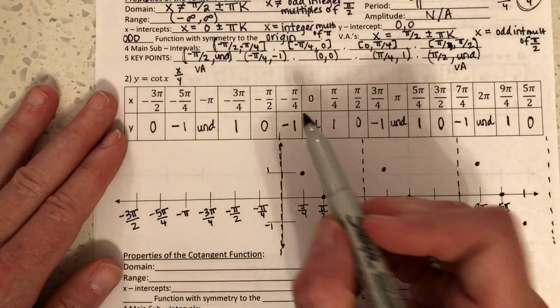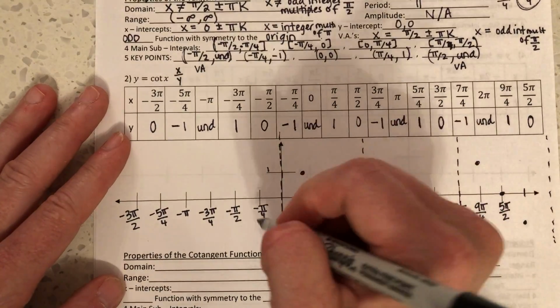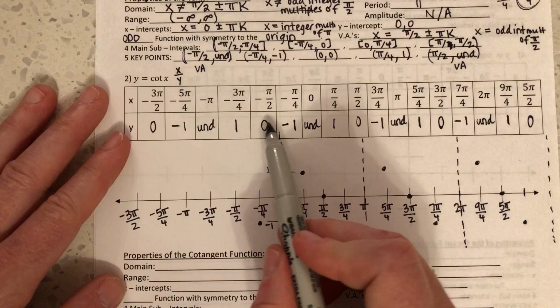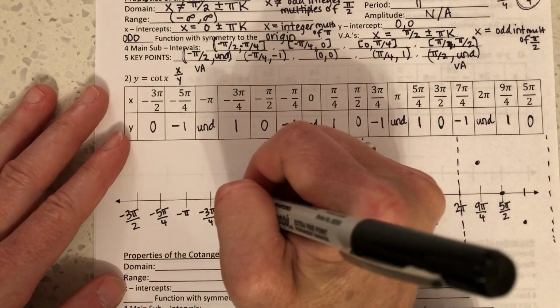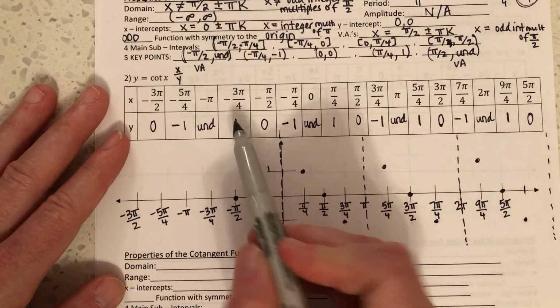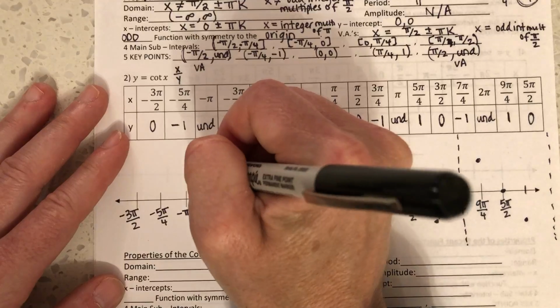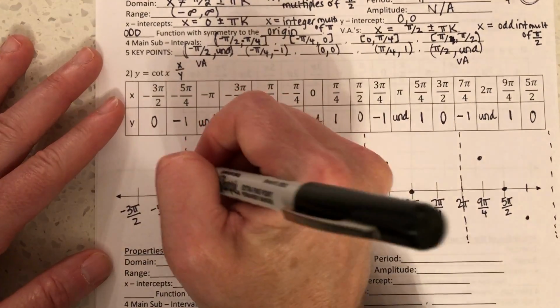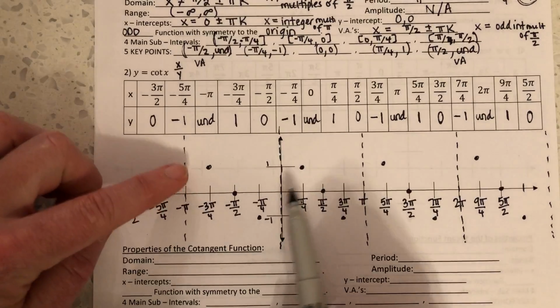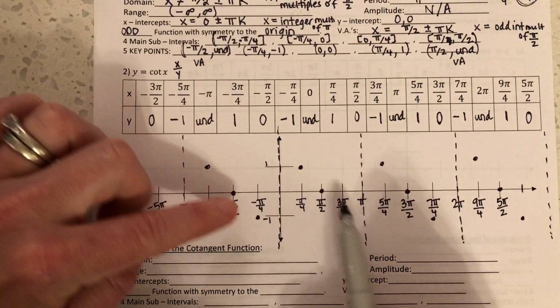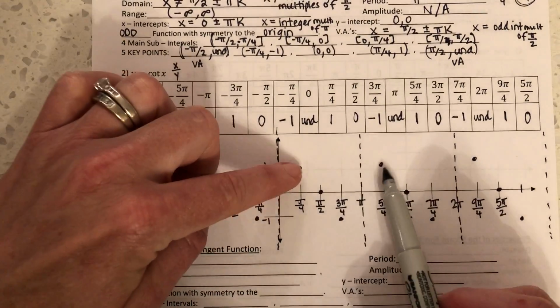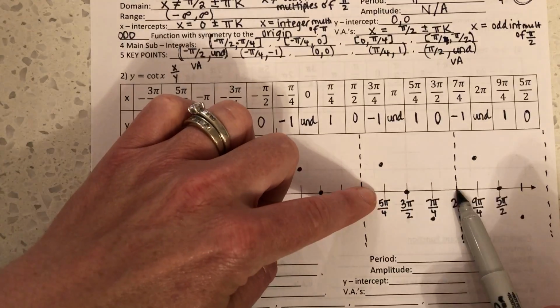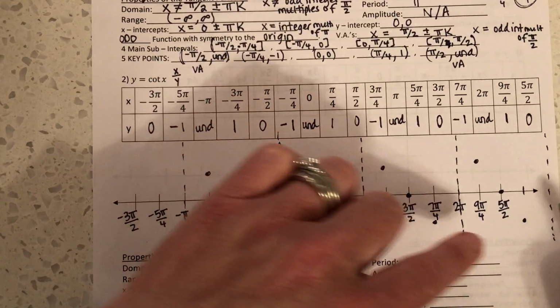Let's go back this way. Negative pi over 4 went in and negative 1 came out. Negative pi over 2 and 0. Negative 3 pi over 4 and 1. Negative pi and undefined. So again, undefined, 1, 0, negative 1, undefined. 1, 0, negative 1, undefined.